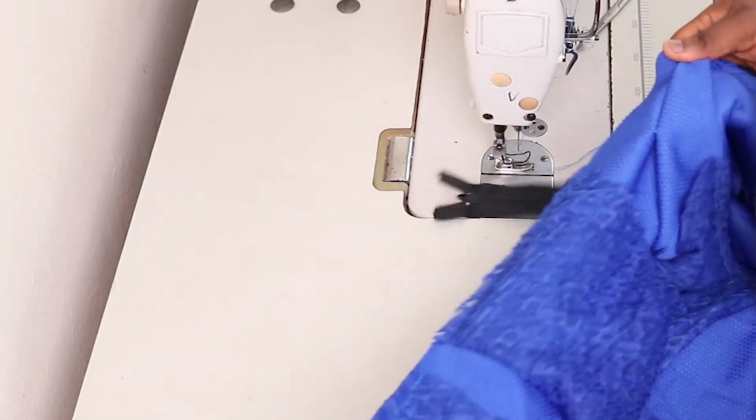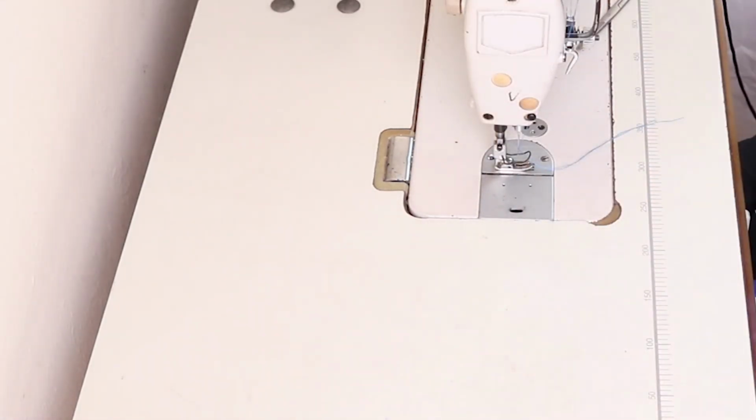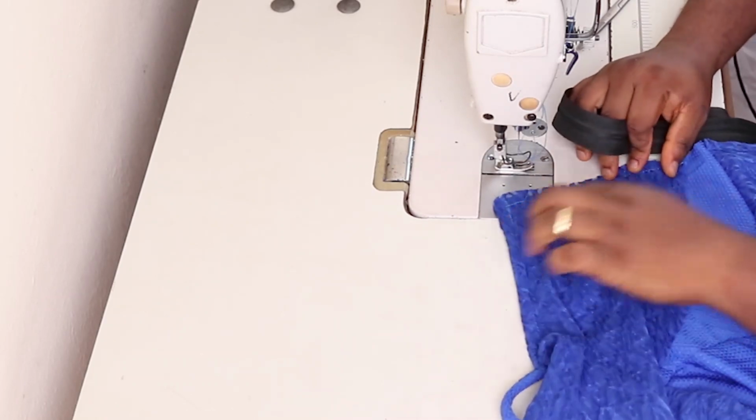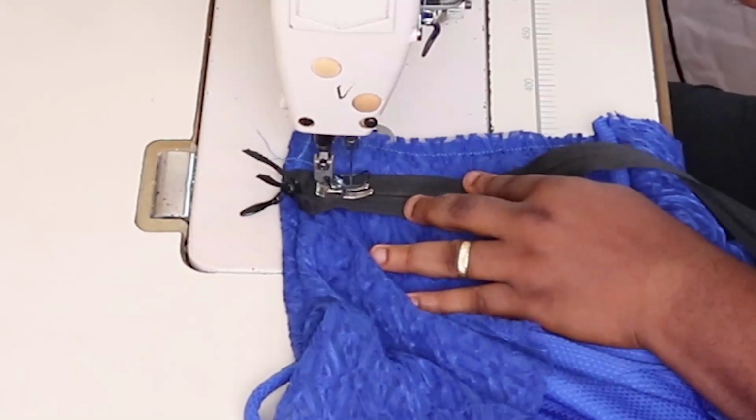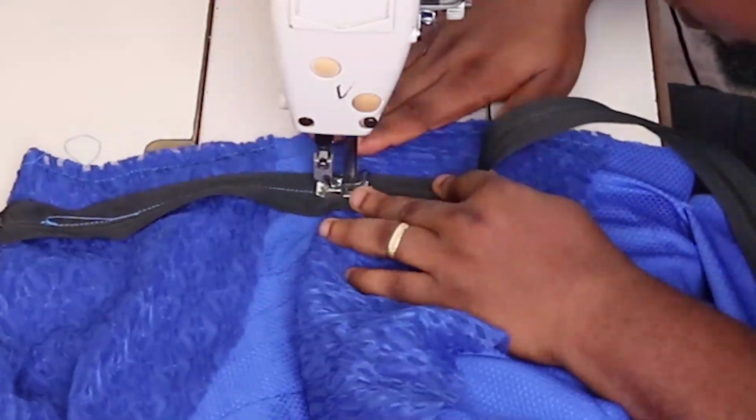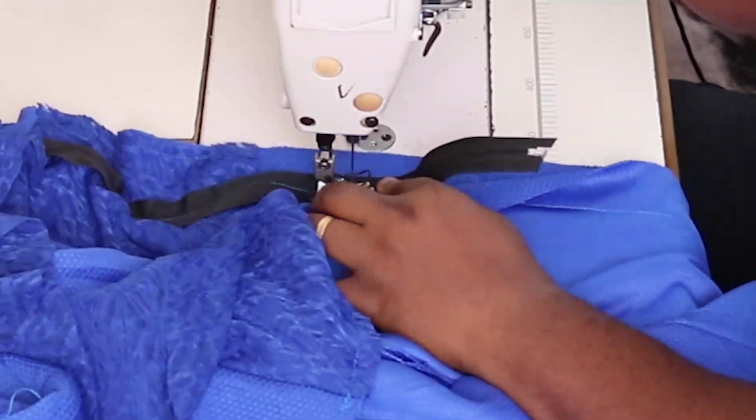All right, this is pretty easy. I've made a video on how to install a zipper if you do not know. So I'm going to simply consume 1.5 also with my zipper allowance all the way down to the point where it stops stitching. Make sure to back stitch.